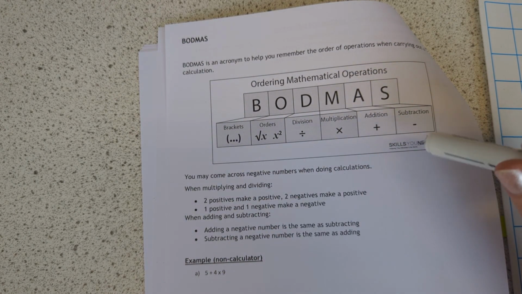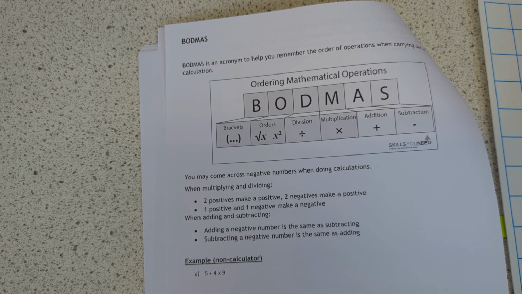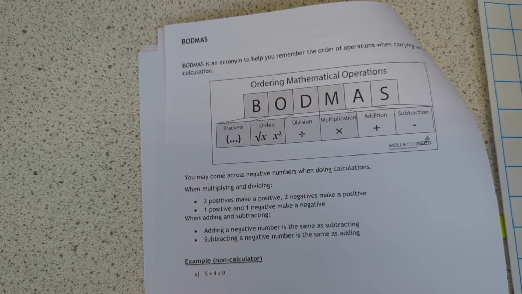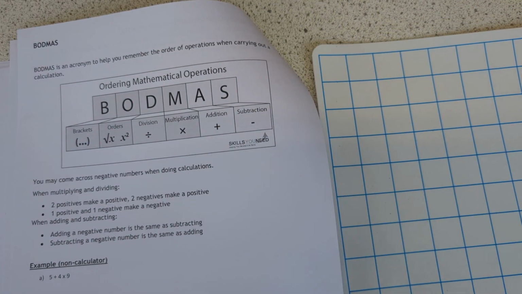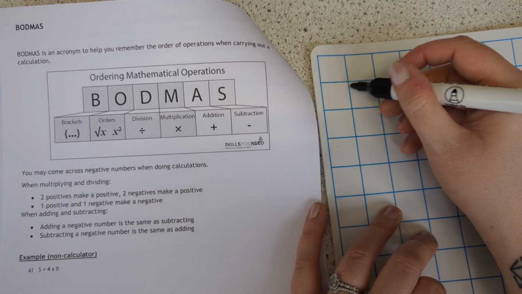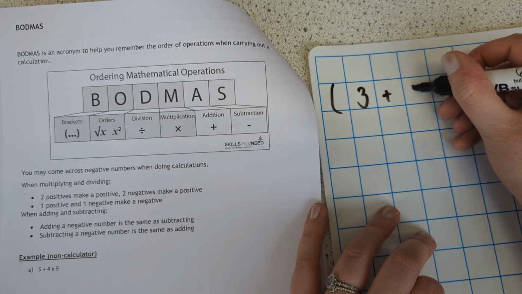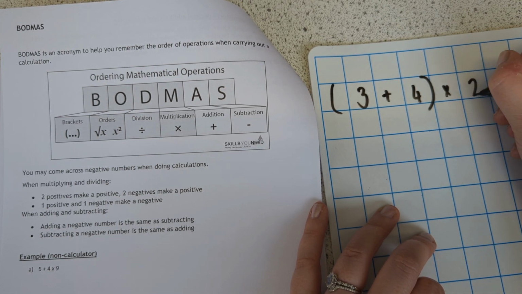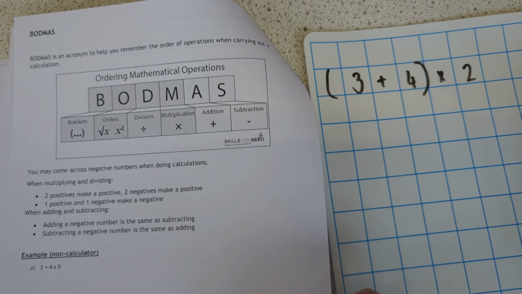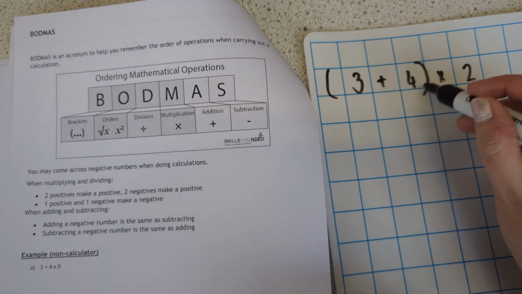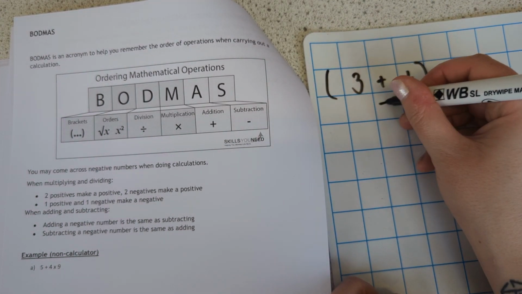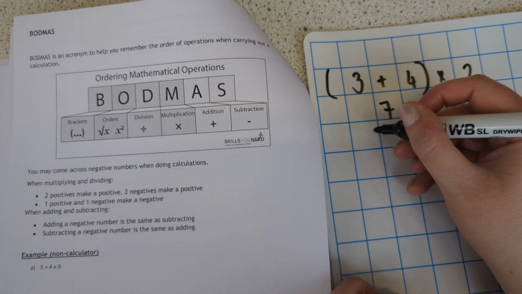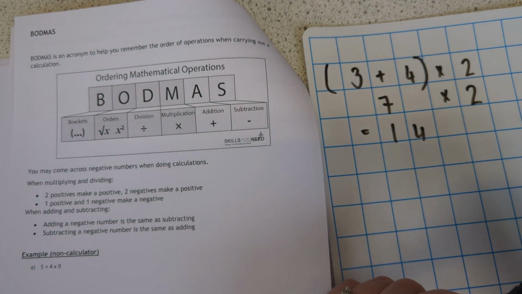But yeah, this little acronym tells us the order in which you have to do things. So if you have a problem with a bracket in it, you have to do that first, okay? Because the B obviously comes first. So an example of that might be 3 plus 4 in brackets, then times 2, okay? So you would do the sum first. So 3 plus 4 is 7, and then you would times by 2, so your answer would be 14, okay?